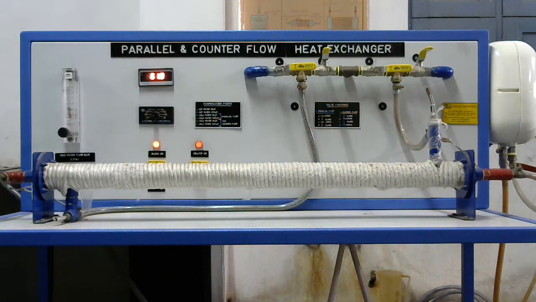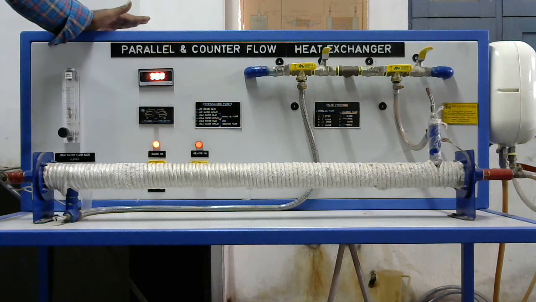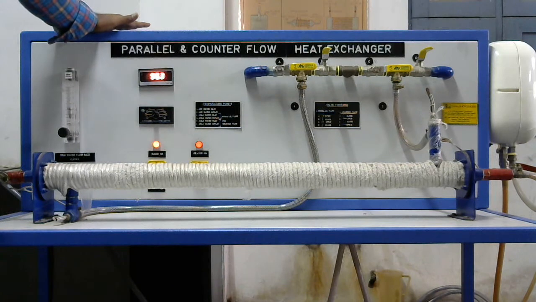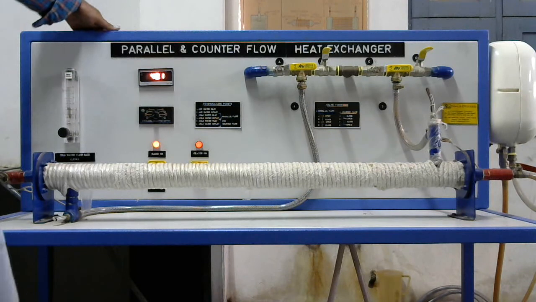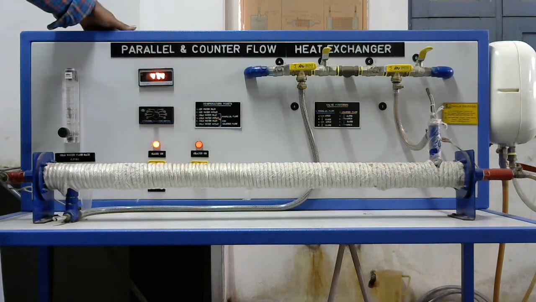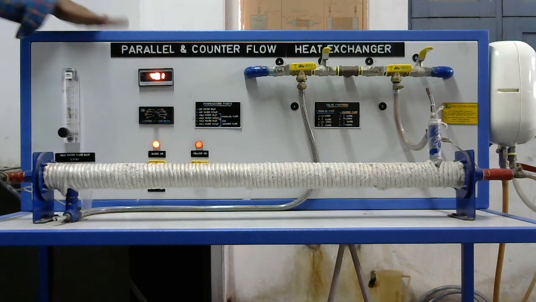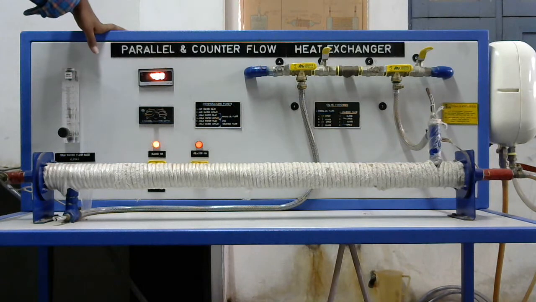So today we are going to discuss the parallel and counter flow heat exchanger. Already we know there are three types of heat exchangers based upon the direction of flow: one is parallel flow, second is counter flow, and third is cross flow heat exchanger. Here we are going to calculate the effectiveness for the parallel flow heat exchanger as well as the counter flow heat exchanger. First of all, see the parts of this experimental setup.